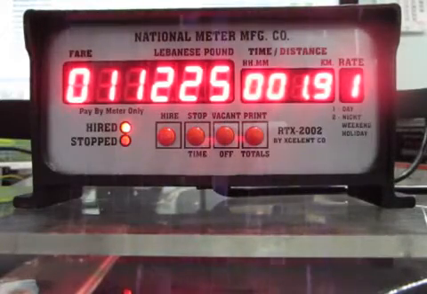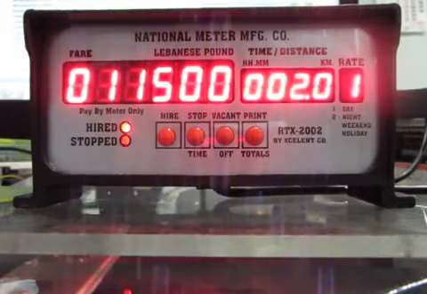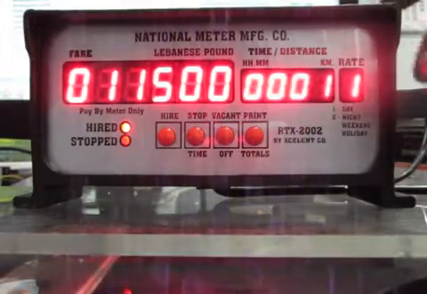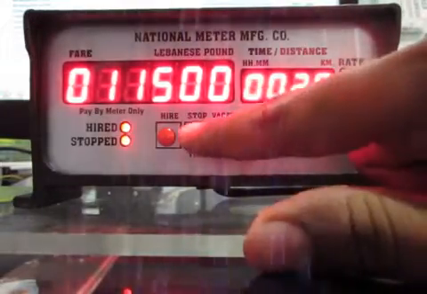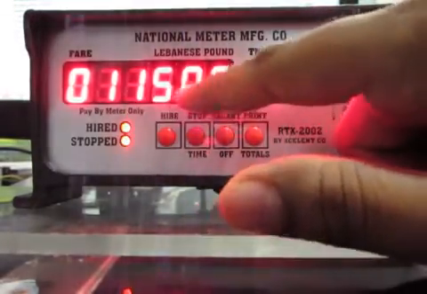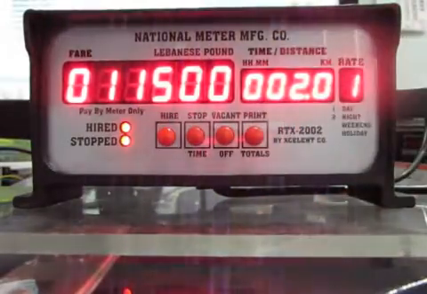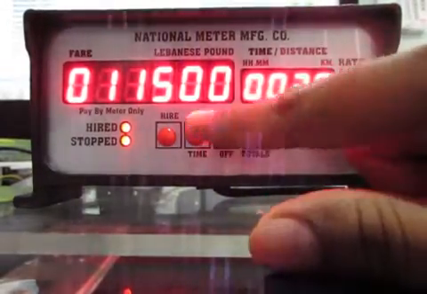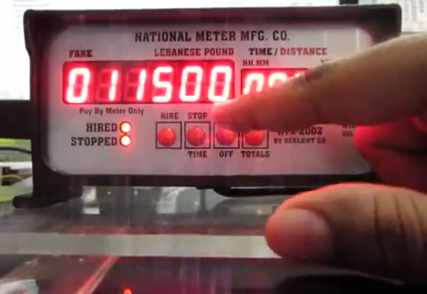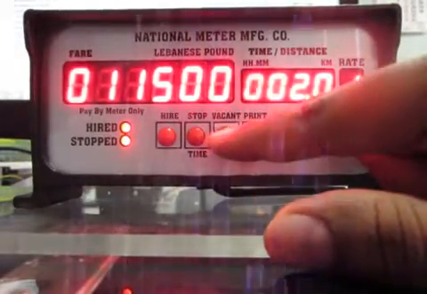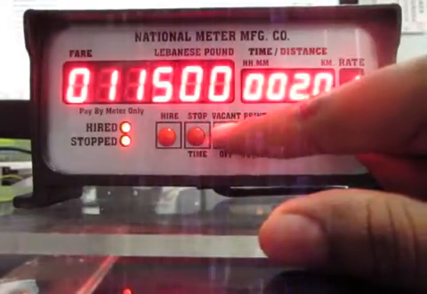I have completed my next trip at 2 kilometers and 1 minute, and the fare is 11,500 Lebanese pounds. Now I have completed that trip. I have collected the money from the passenger. Then I am pressing the vacant key.